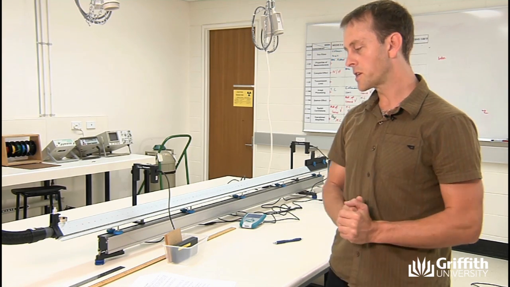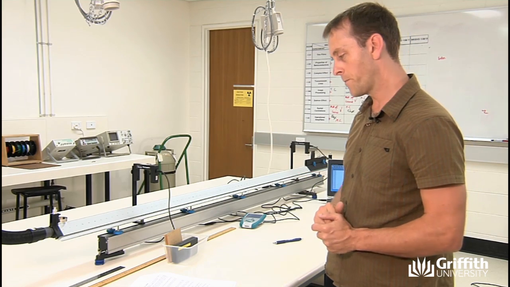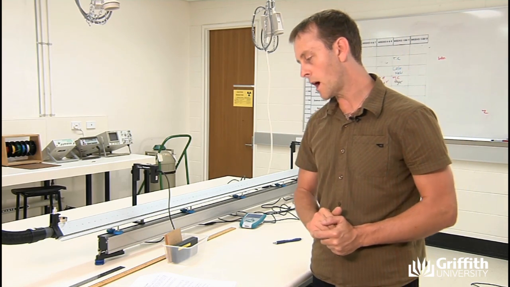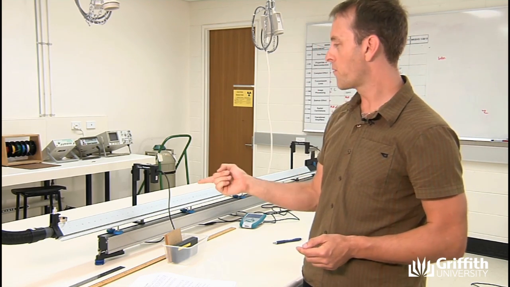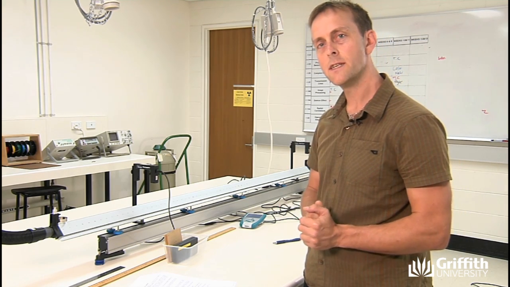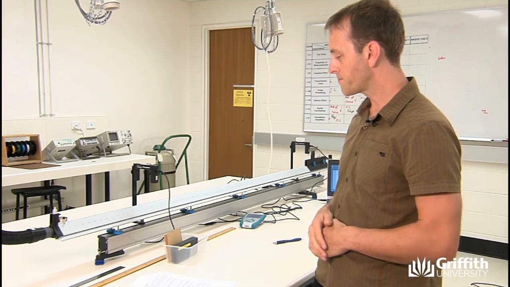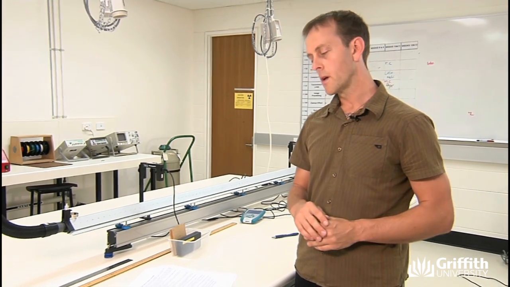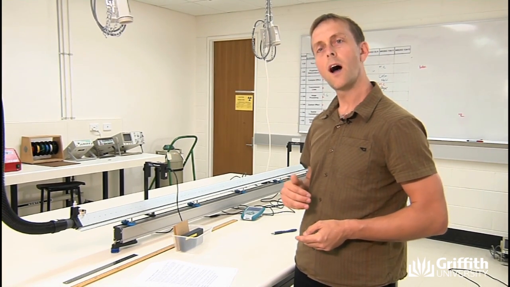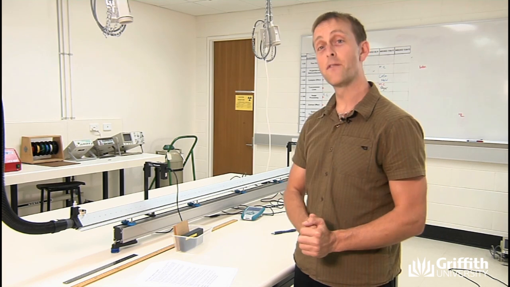So you're going to now need to take your data, as we showed before, take it into Excel, and plot a graph of the momentum before the collision and the momentum after. And you should be able to work out from that, with some help from your demonstrator if you need it, whether momentum was conserved. Also, draw a graph of the kinetic energy before and after, to see if it was conserved.